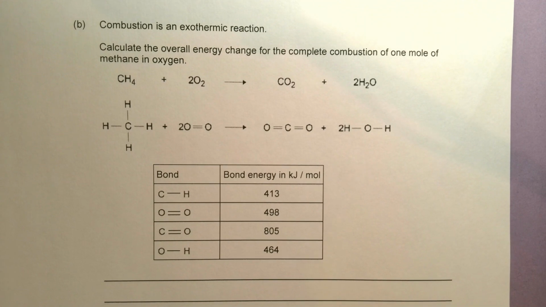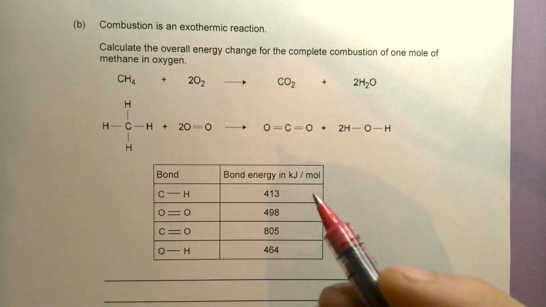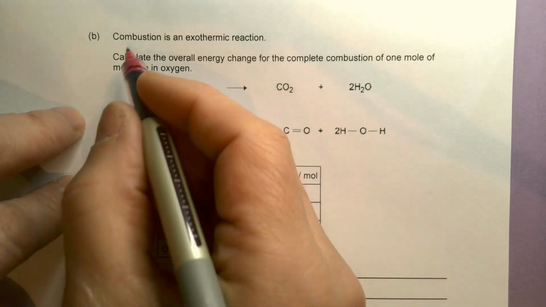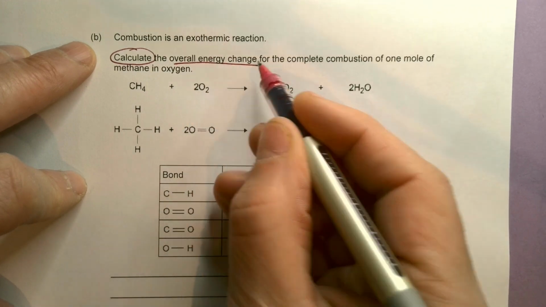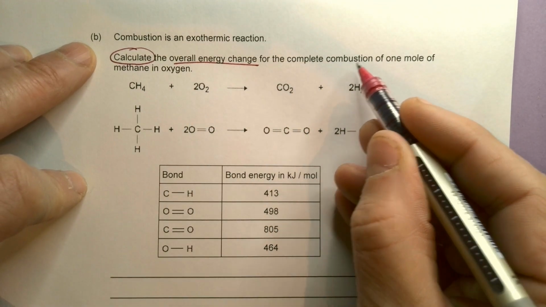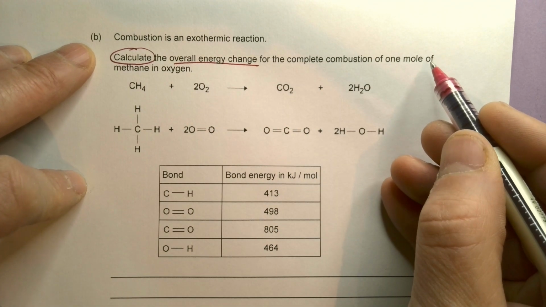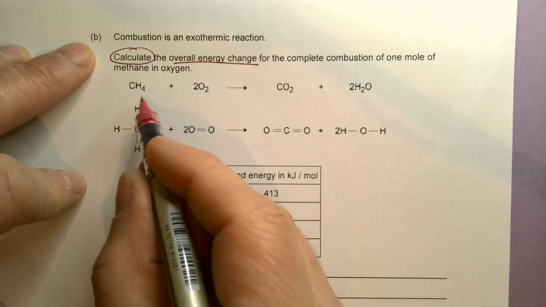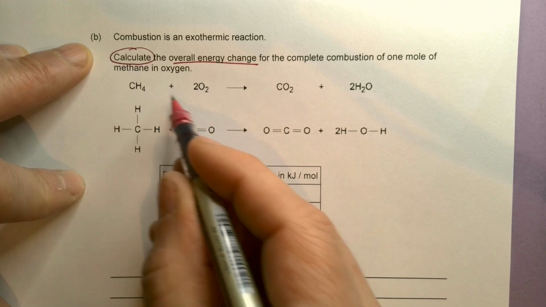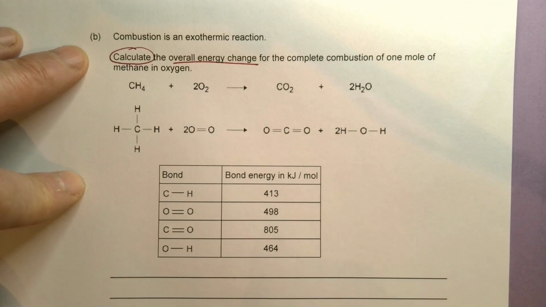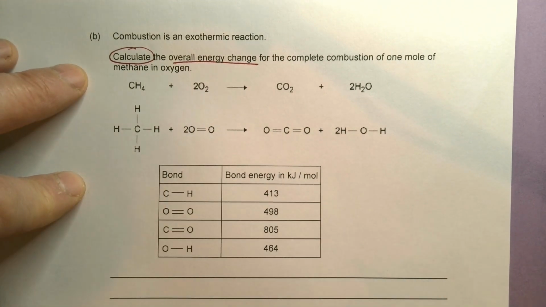Part B. Combustion is an exothermic reaction. Calculate the overall energy change for the complete combustion of 1 mole of methane in oxygen. So it's a calculation question. Okay, so I need to work out 3 things in total.